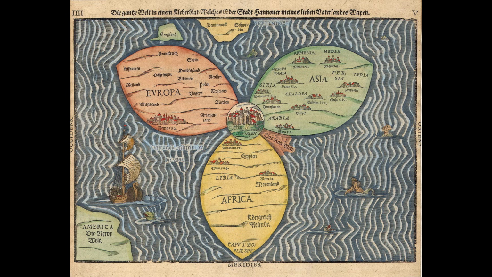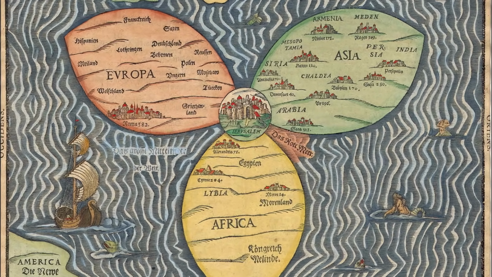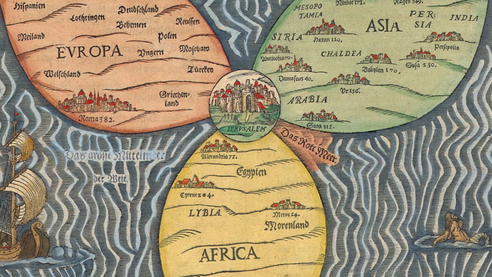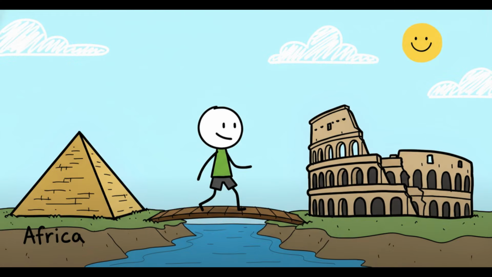This is the woodcut from his book, Itinerarium Sacrum Scripture. It ignores geography entirely for faith. He forced the three known continents, Europe, Asia, and Africa, into these three distinct leaves of a clover, representing the Holy Trinity. But look at the button holding it all together. That is Jerusalem. To Bünting, you could physically walk from the pyramids to the Colosseum, but you had to go through the Holy City to get there.